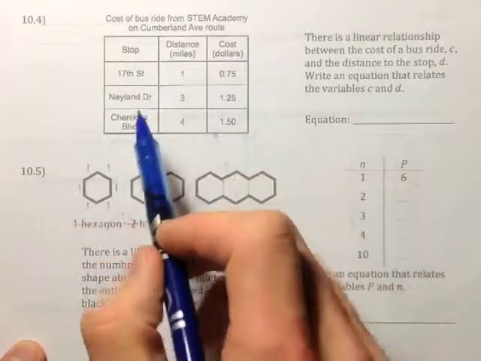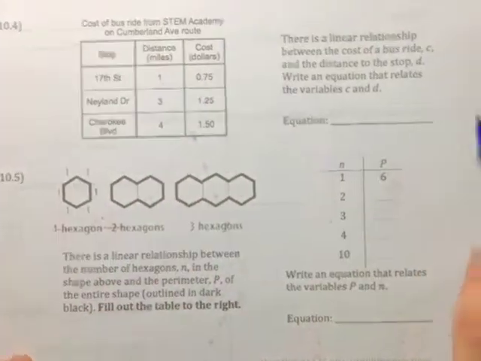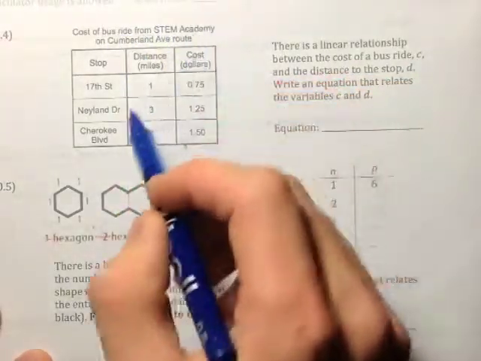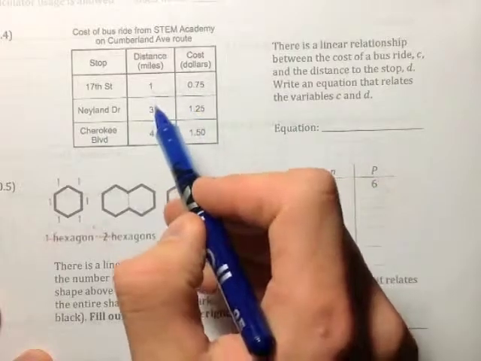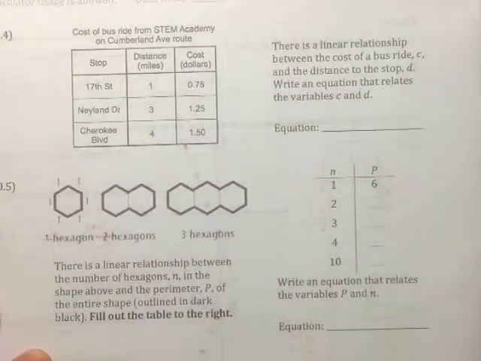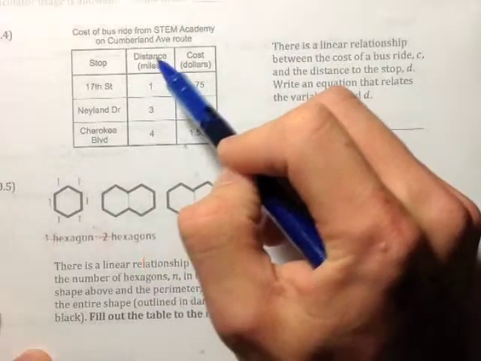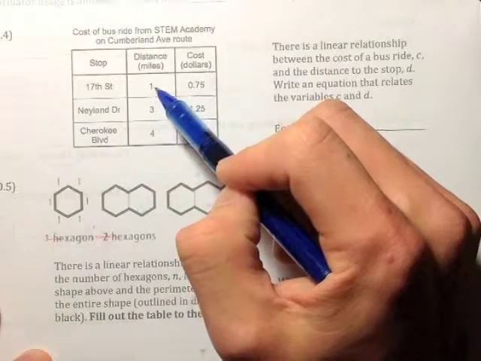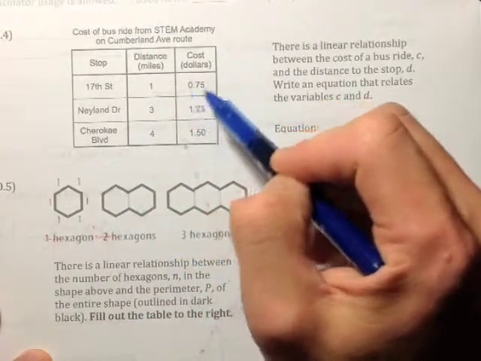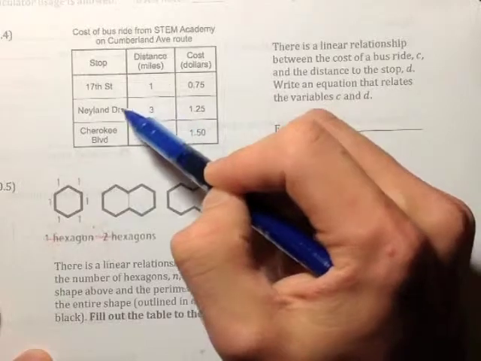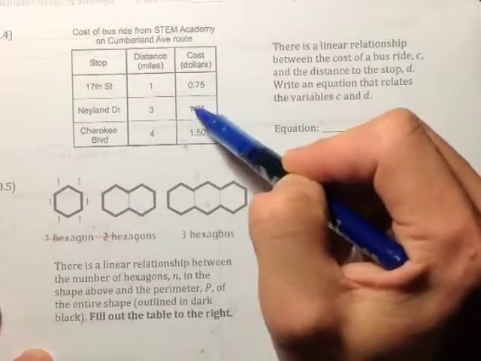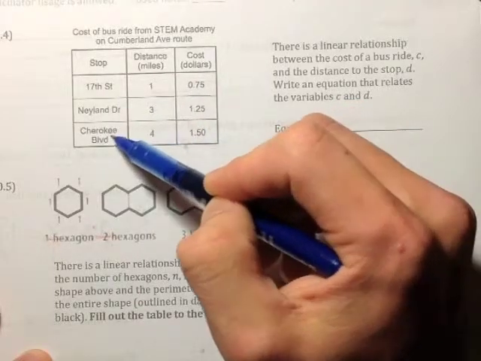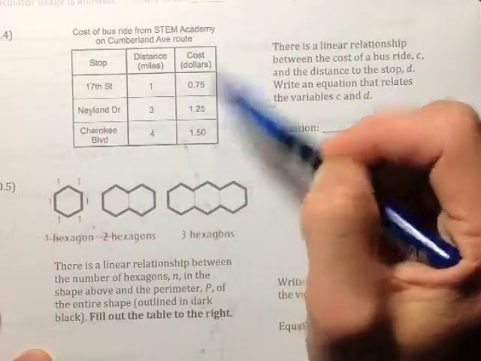Here we are given a table of data that has to do with the cost of a bus ride from the STEM Academy on the Cumberland Avenue route. Now this is just data that I made up. So for example, if we travel 1 mile away from the STEM Academy to 17th Street, the cost of the bus ride would be 75 cents. If we travel 3 miles to Neyland Drive, the cost would be $1.25. And if we travel 4 miles away to Cherokee Boulevard, the cost would be $1.50.